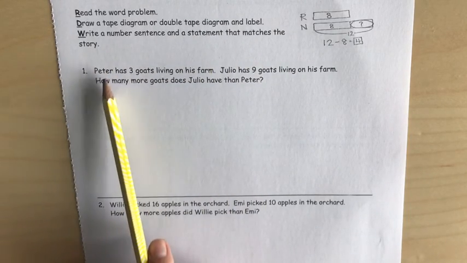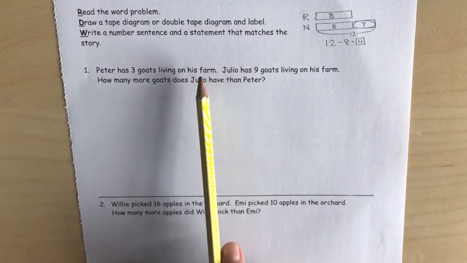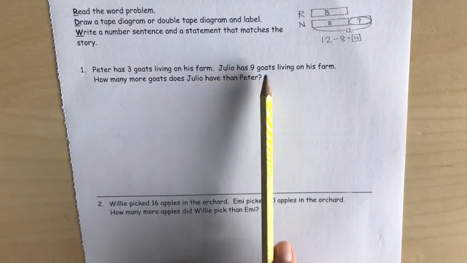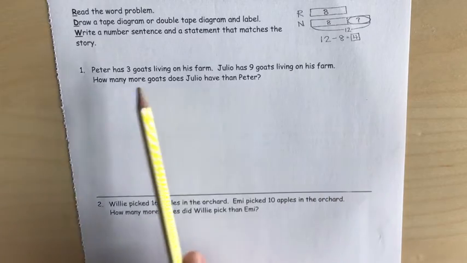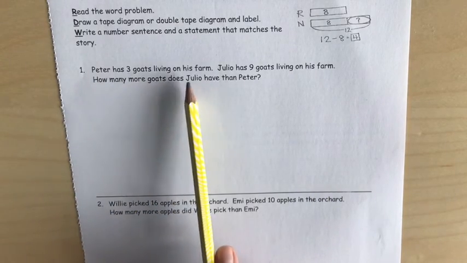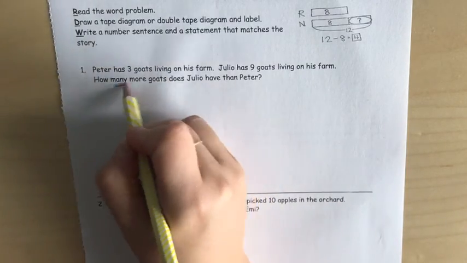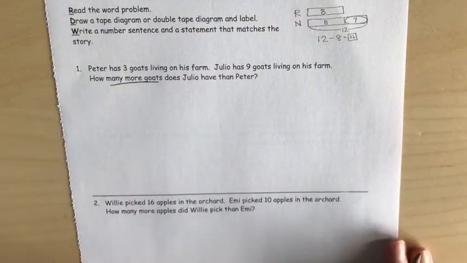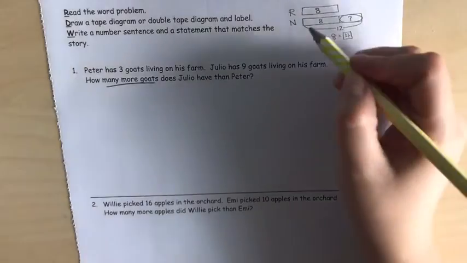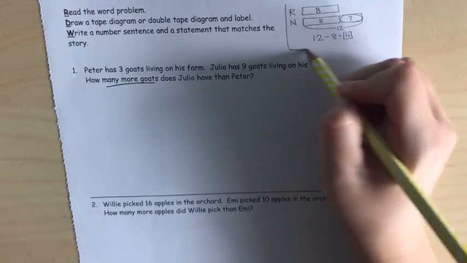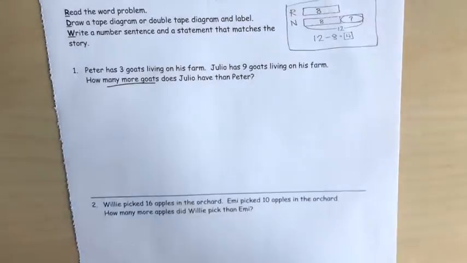Question 1. Peter had 3 goats living on his farm. Julio had 9 goats living on his farm. How many more goats does Julio have than Peter? Remember, if we're thinking of how many more, your tape diagram should be a double tape diagram that kind of looks like this. This is an example you could use.